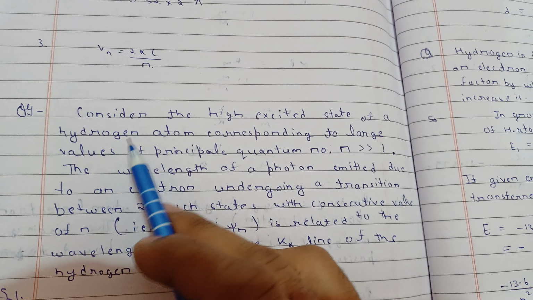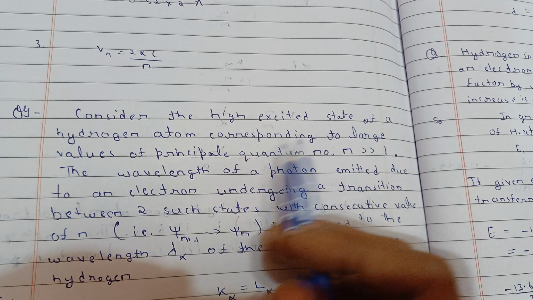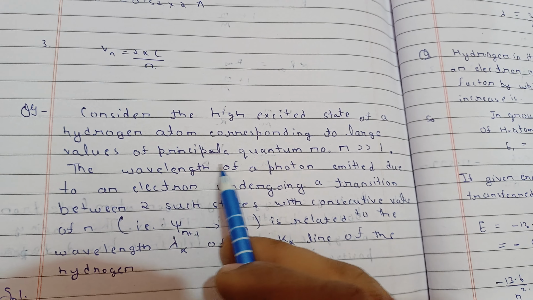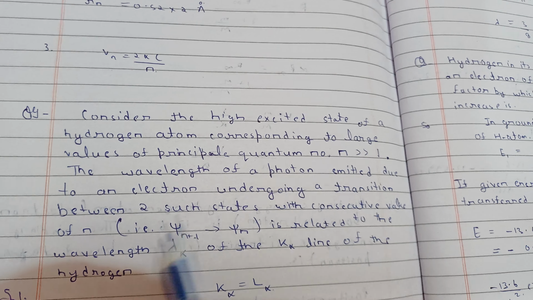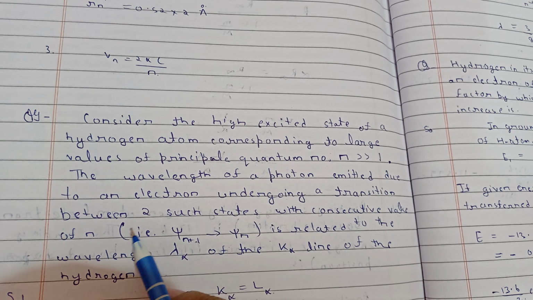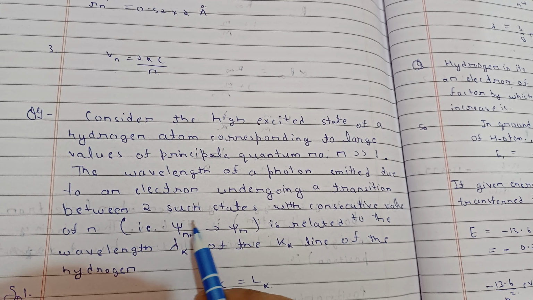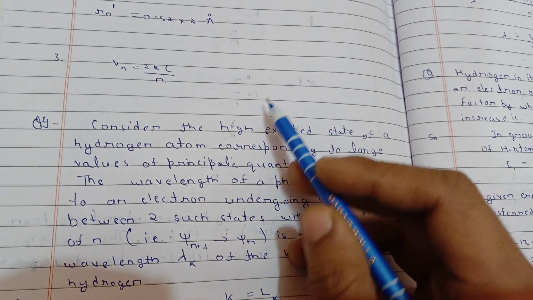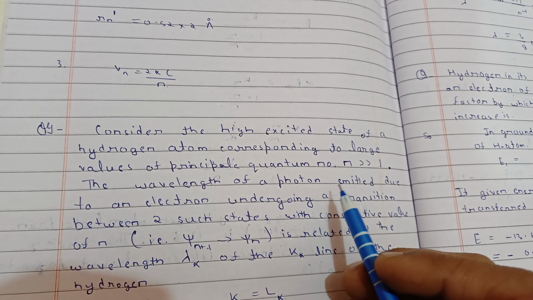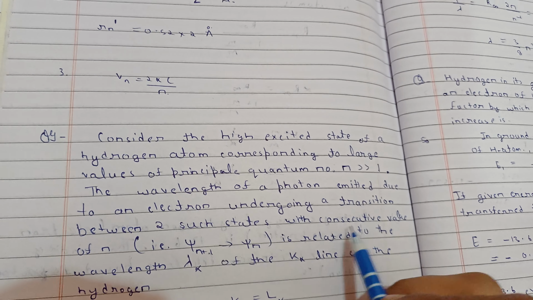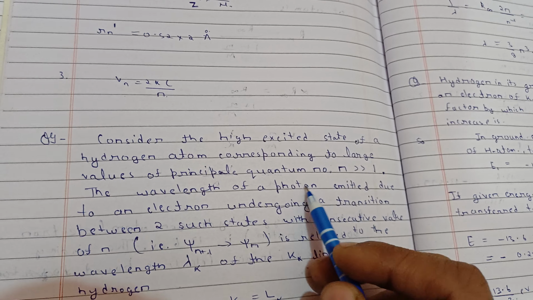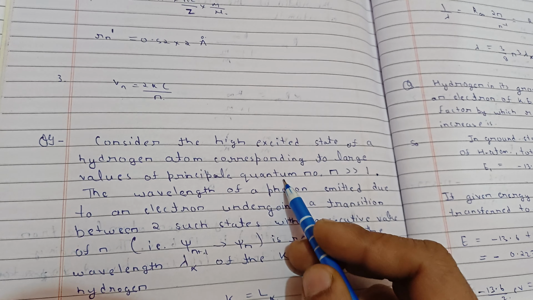Let's see the next question. Consider the high excited state of a hydrogen atom corresponding to a large value of principal quantum number, meaning n is very much greater than 1. The wavelength of a photon emitted due to an electron undergoing a transition between two such states. So there are some higher states of hydrogen, and the transition is from n plus 1 to n.